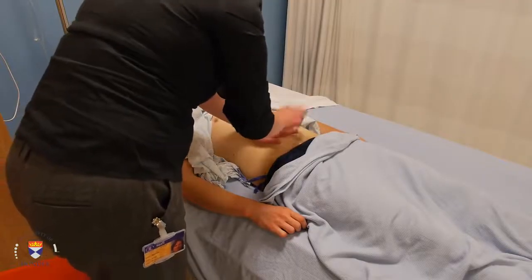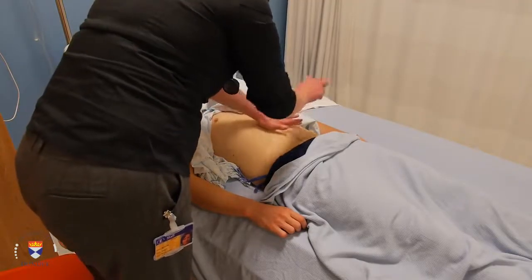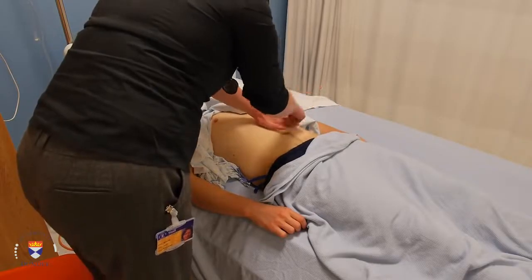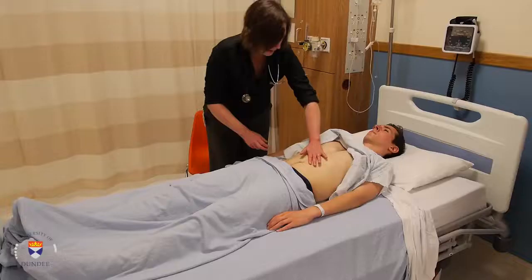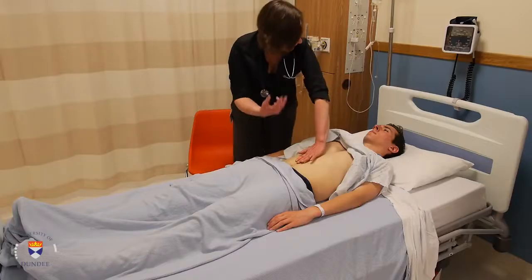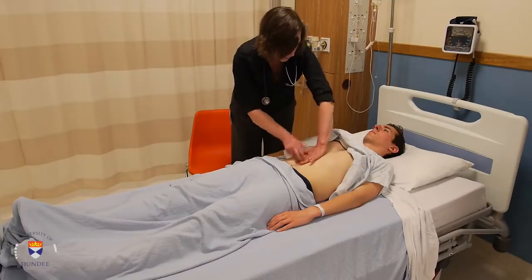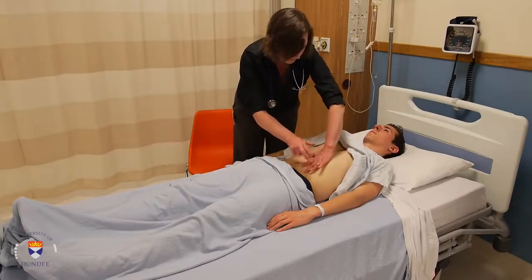Perform the same test for the spleen, again noting the point at which the percussive note becomes dull. Check for ascites, which will be suspected from a visually obvious abdominal distension.